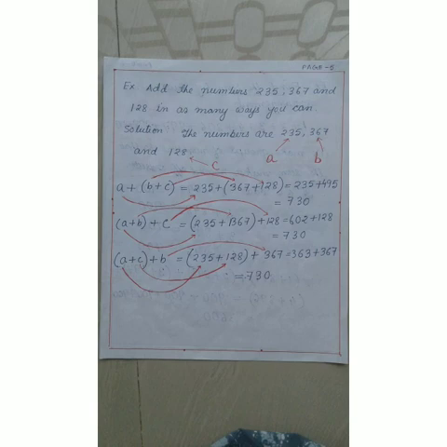In the second row, we have grouped A plus B and then added to C. That means A and B we have to add first, then we have to add it to C. A is 235 plus B is 367. We added both, we got 602, plus C 128, which will give 730.